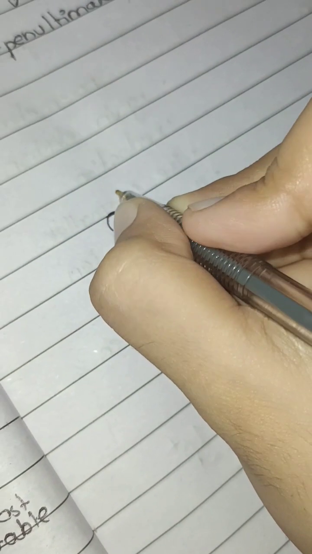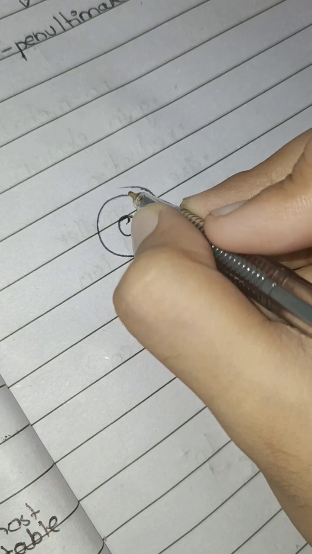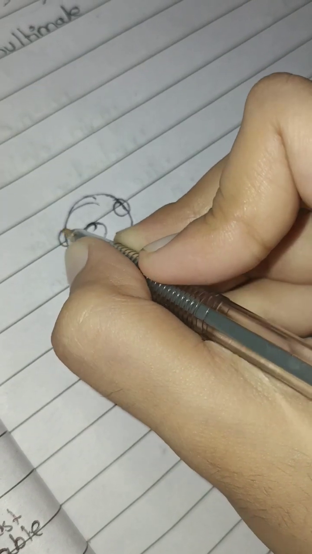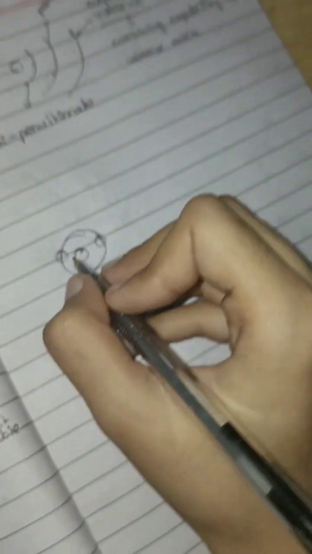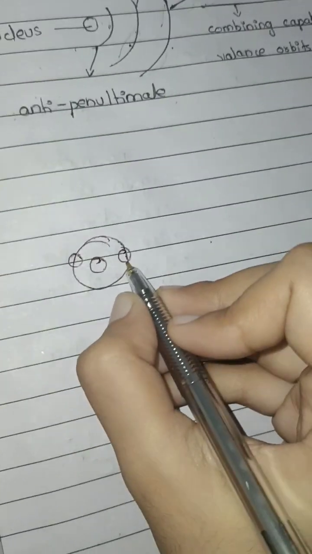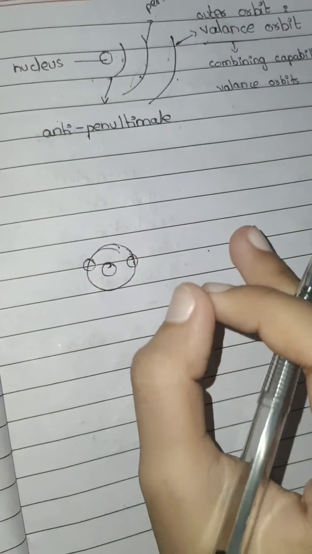Let's make a figure. Suppose this is the nucleus and this is the valence orbit. There's an electron here, and an electron here. It is a duplet because it has 2 electrons. It is also stabilized. It is a stage of stabilization, but it is weaker than the octet.